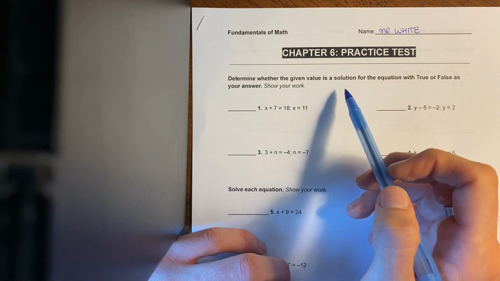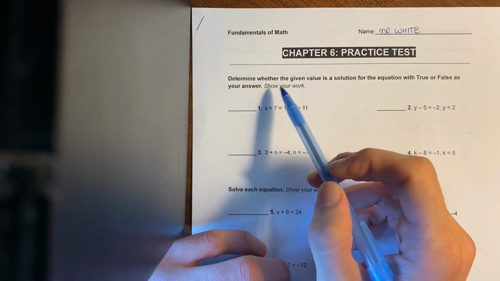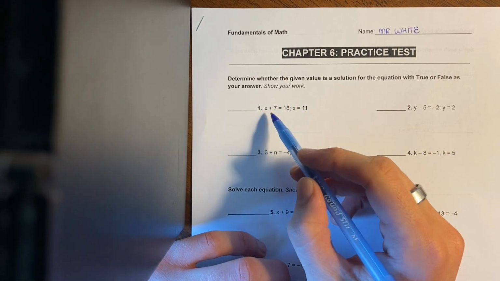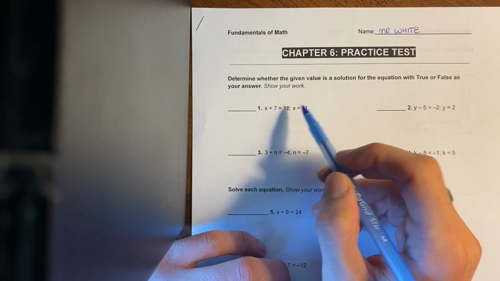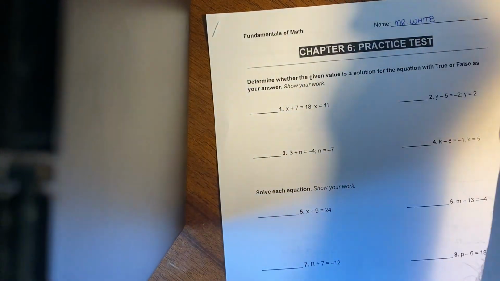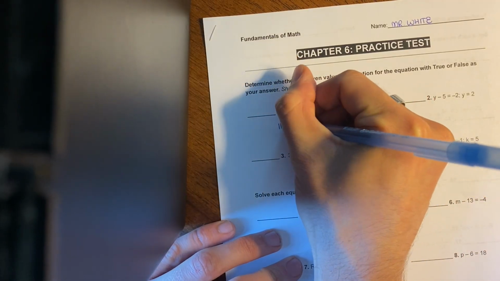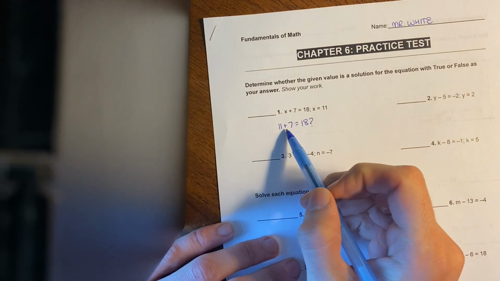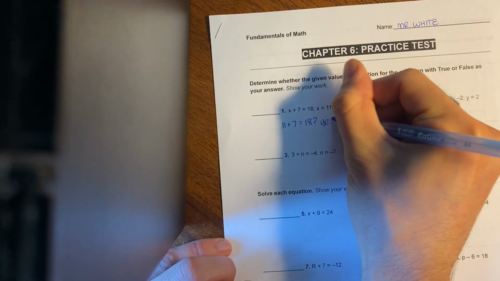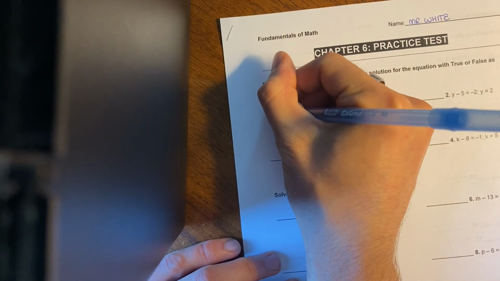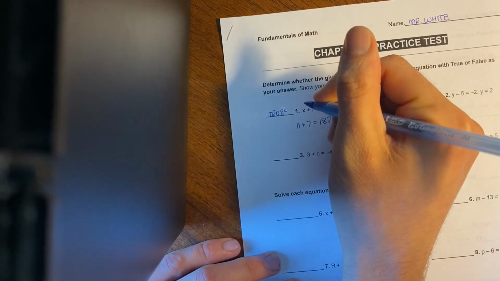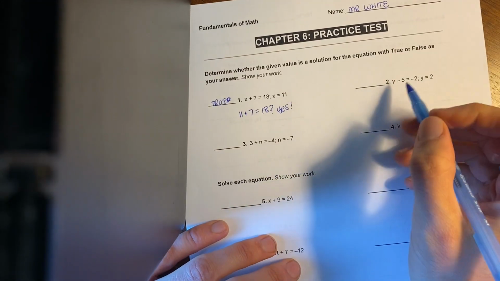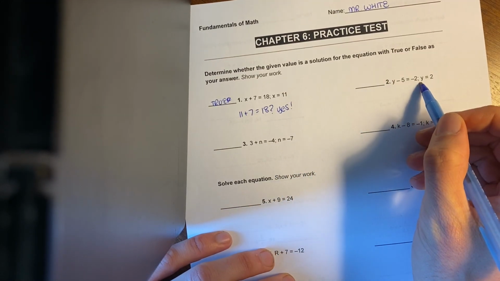Determine whether the given value is a solution for the equation with true or false as your answer. Show your work. All right, a lot of students ask, how do I show my work? Well, we have x plus 7 equals 18. We're wanting to know, is that true if x equals 11? So showing my work would look like I'm going 11 plus 7 equals 18. I like to put a question mark, and then we do the math. 11 plus 7, yeah, actually it is. So I like to put yes, but the answer we need to put in the line would be true. So true.